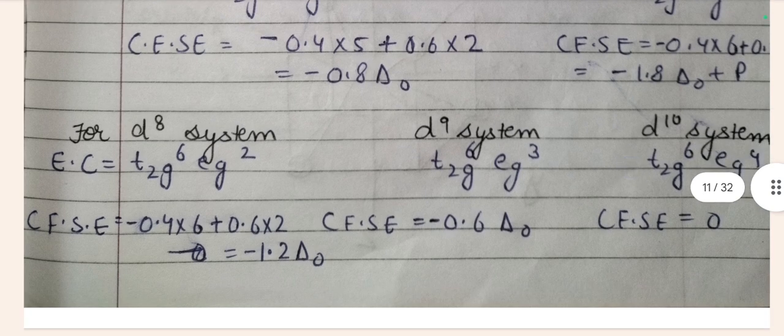For a d8 system, the electronic configuration is t2g6 eg2. The CFSE is equal to minus 0.4 multiplied by 6 plus 0.6 into 2, so it is equal to minus 1.2 delta naught. For a d9 system, t2g6 eg3, the CFSE is equal to minus 0.6 delta naught. For a d10 system, the electronic configuration is t2g6 eg4. The crystal field stabilizing energy is equal to 0.